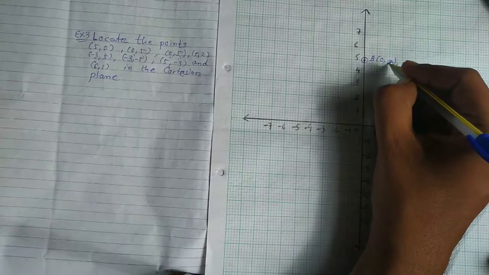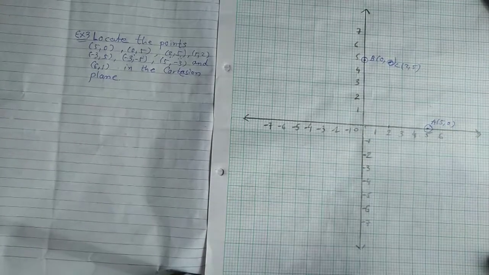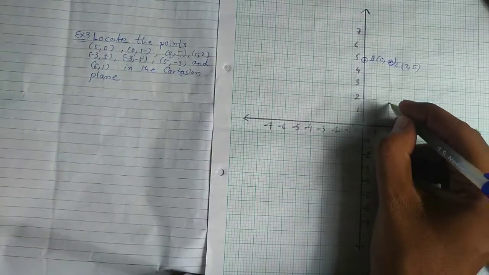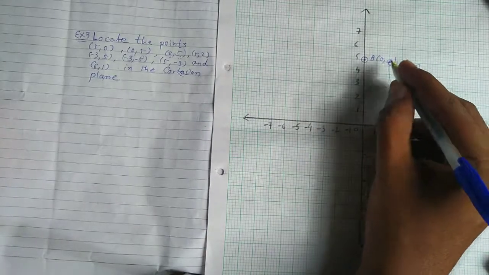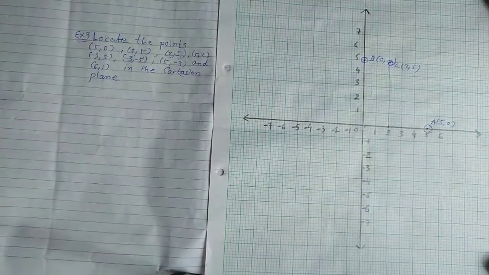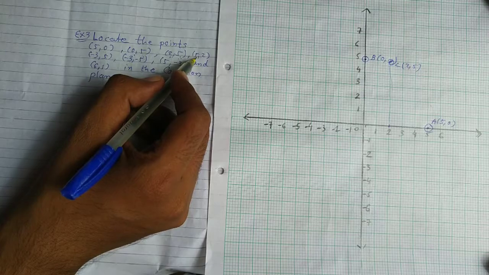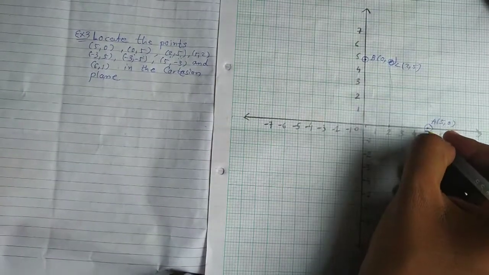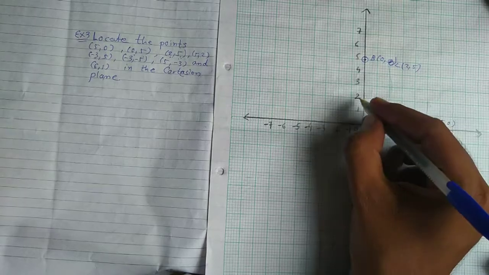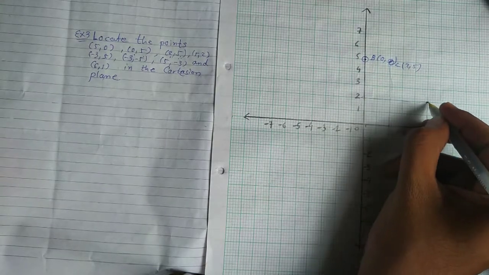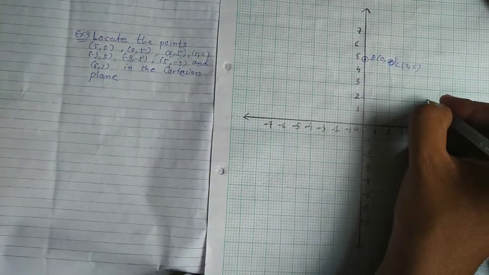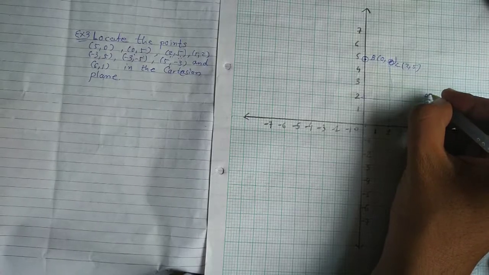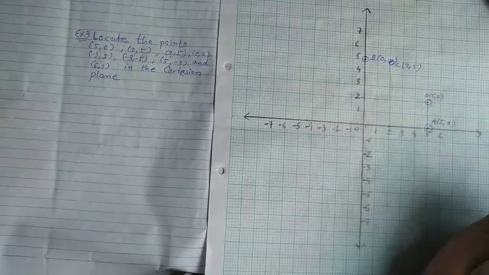B is (0, 5) and C is (2, 5), they intersect here. Third one, (5, 2): x is 5 here and y coordinate 2 here, so here is D (5, 2).